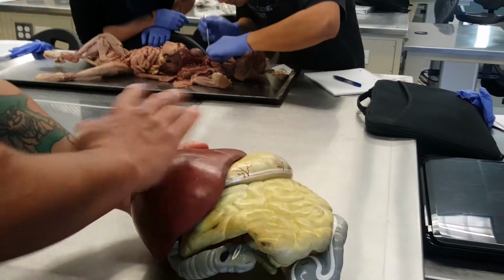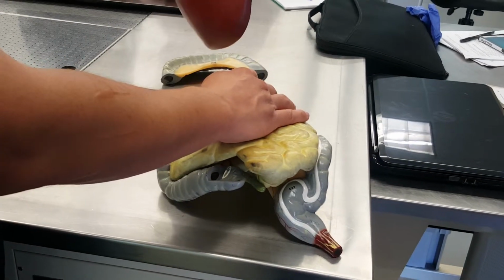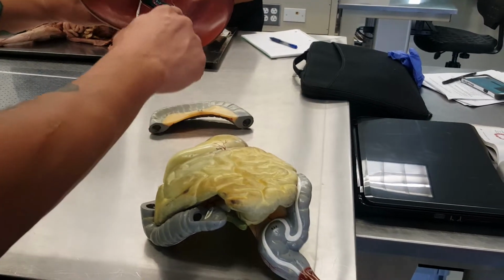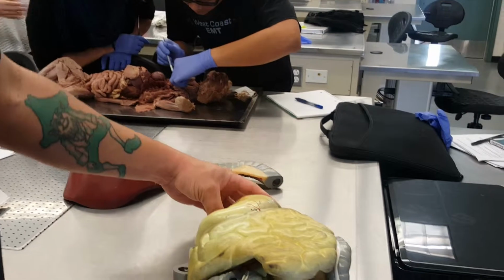Right? But when we separate these things out, what you want to be able to see is the liver, this part right here, and the gallbladder. Then you should recognize those. And then you should know the stomach.